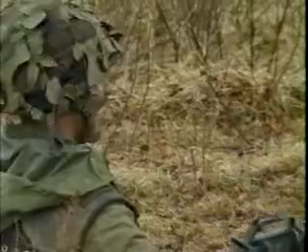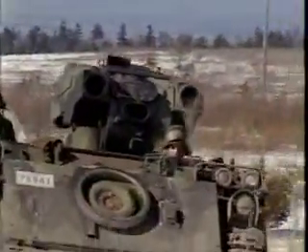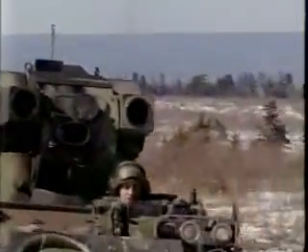This team is consolidating beyond the objective. While some of the troops adopt defensive positions, others are mopping up. The FU is busy adjusting the defensive fire plan, while Recce and anti-armor elements move to cover likely enemy counterattack routes.